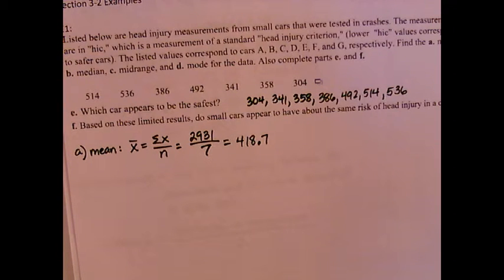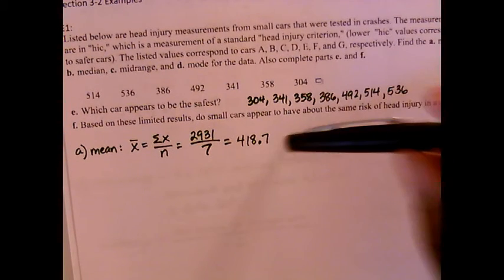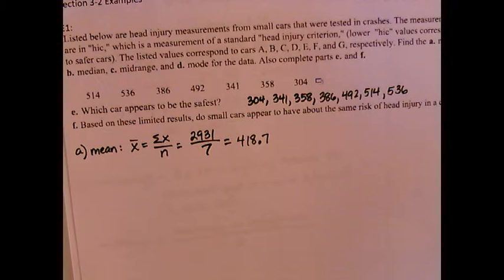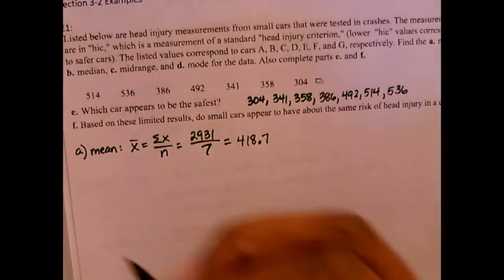Okay? And keep in mind, on the homework, they're going to ask you to round to a certain number of decimal places. So make sure that you follow those instructions and round to, in this case, 1 decimal place for the mean, and also for the median, and also for the mid-range. Now the mode, you'll leave the value as is.